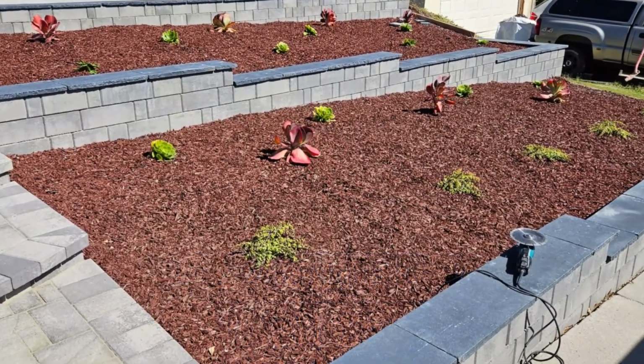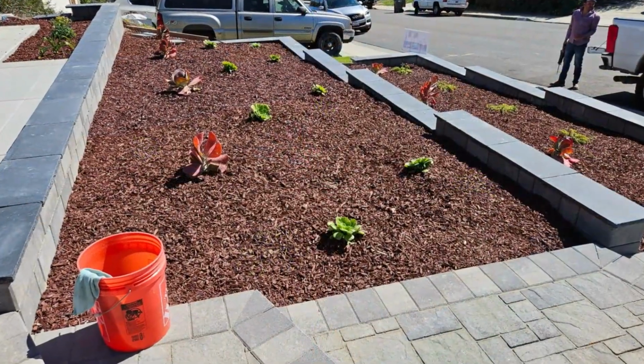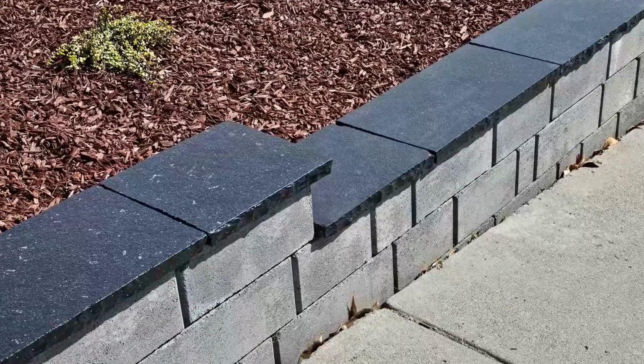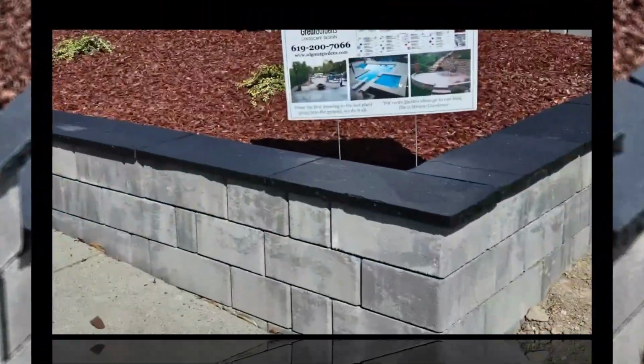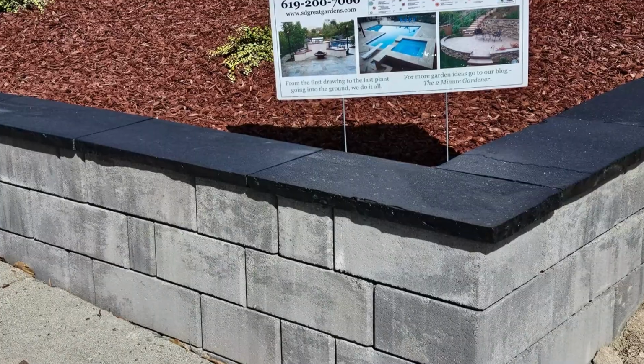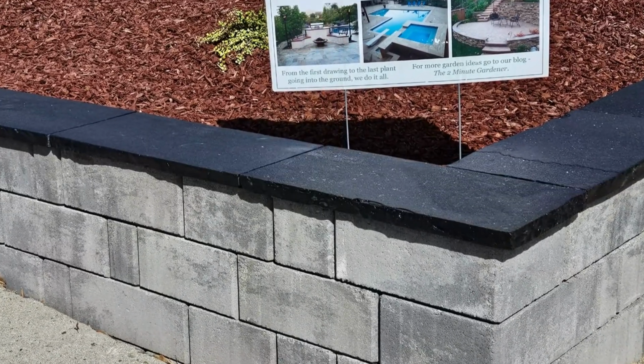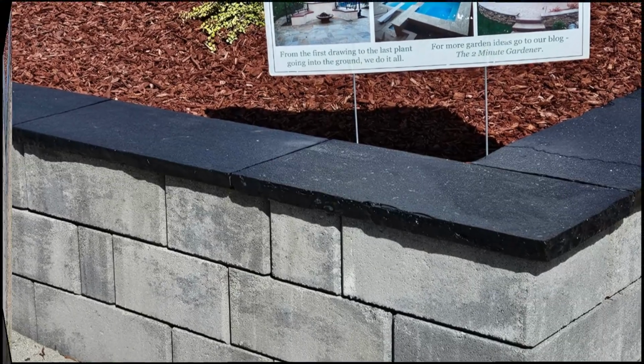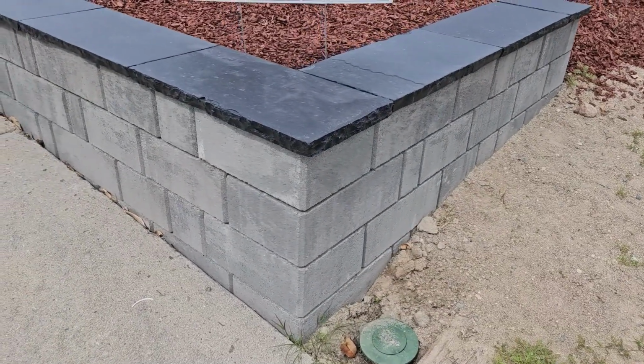With contemporary walls, you want to have a nice clean cap. This one is called Antique Black, and it has a nice complementary feel to this look. So this is Stonegate Contemporary, a really nice Keystone wall. They're just pegged together, and it has a nice Keystone look.